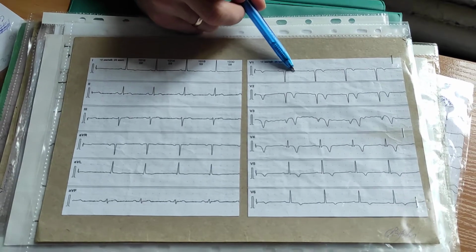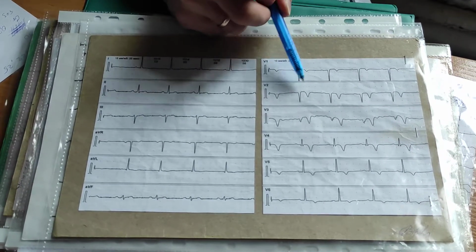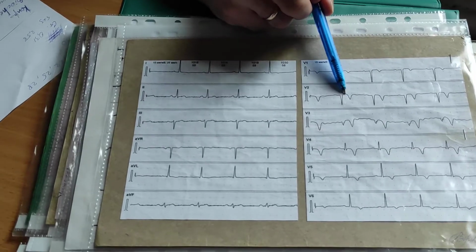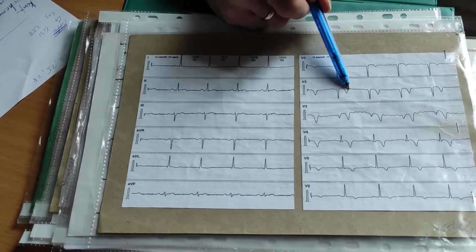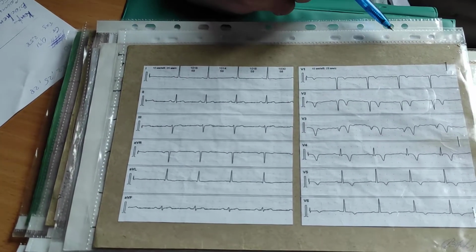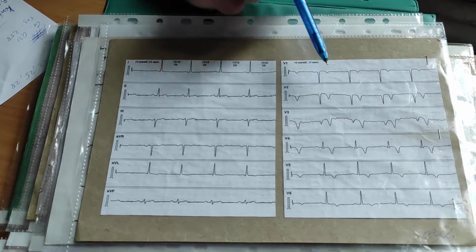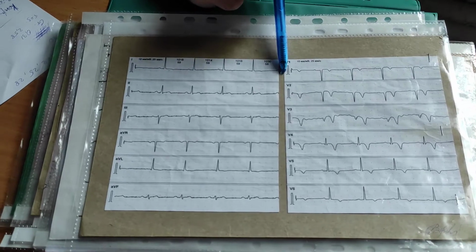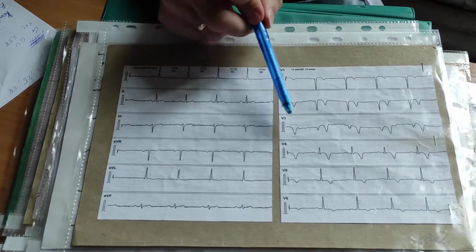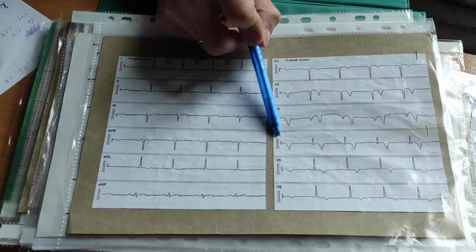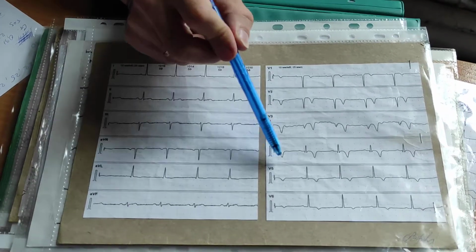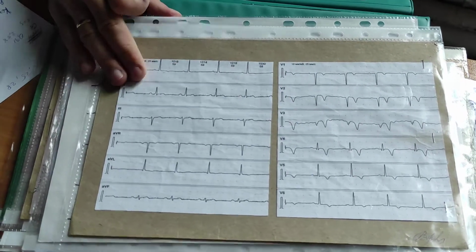QS wave, negative T, ST segment close to isoelectric line. QS, isoelectric line, negative T. Subacute stage of transmural myocardial infarction of V1, V2. Anterior wall, septum, apex, and partially lateral wall.